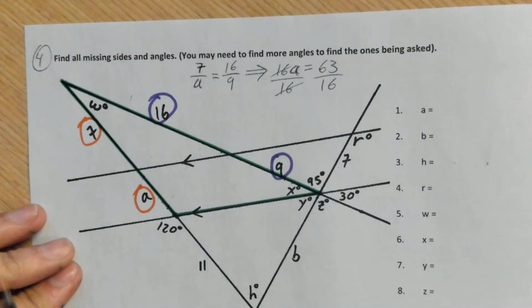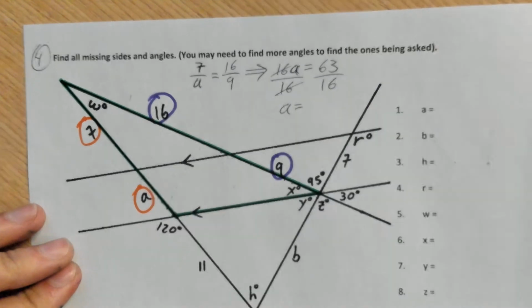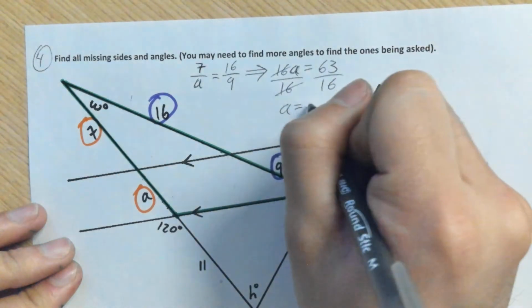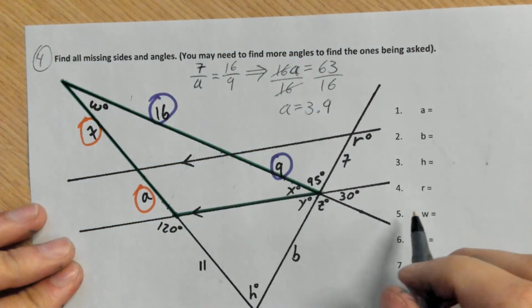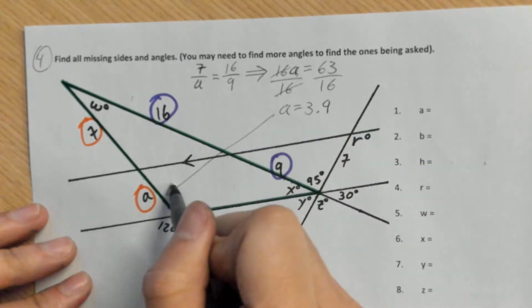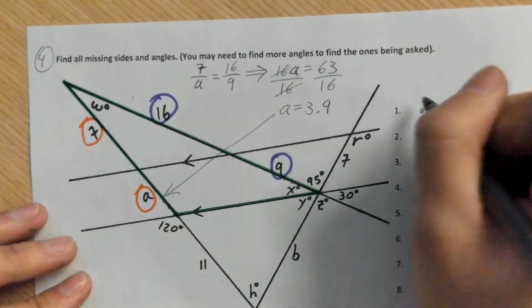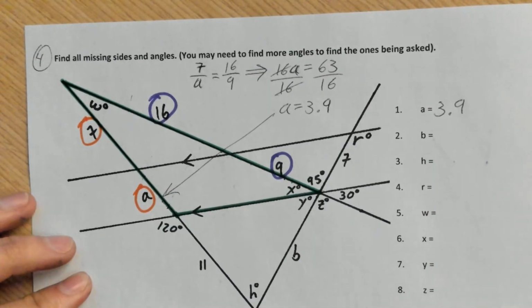The 16s cancel out, so a equals, and in your calculator you can do 63 divided by 16, and that'll give us 3.9. Alright, so that's the value of a. That's the value for this side length. So this side length a is 3.9.